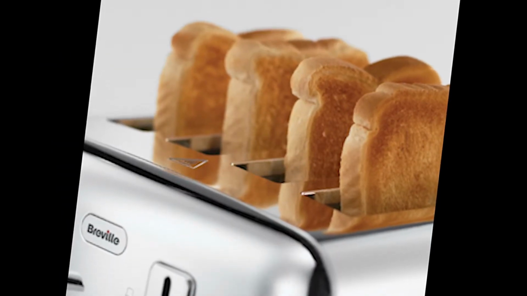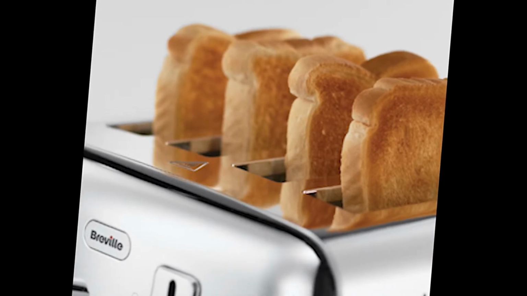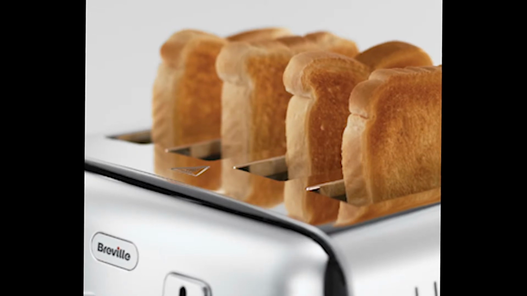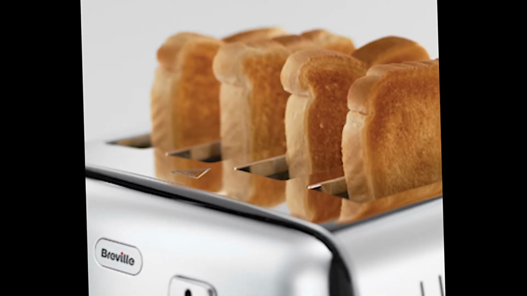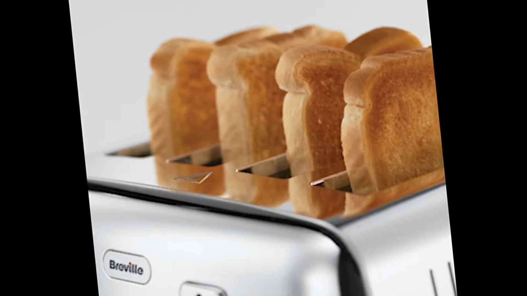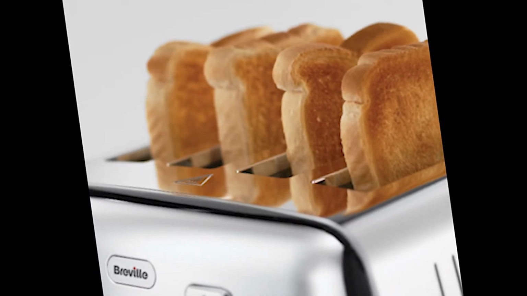Another example of thermal radiation in day-to-day life is toasting bread. Nothing touches the bread in the toaster, but the filaments in the toaster produce heat, which radiates to the bread to make it toast.